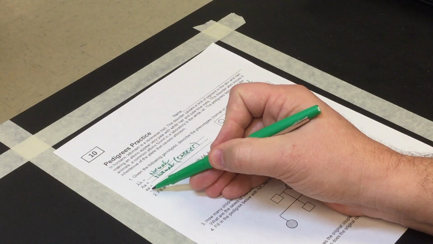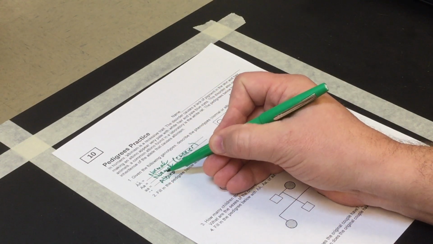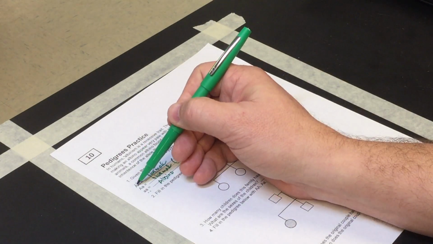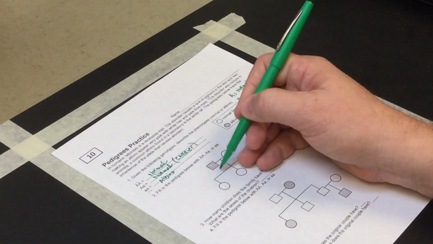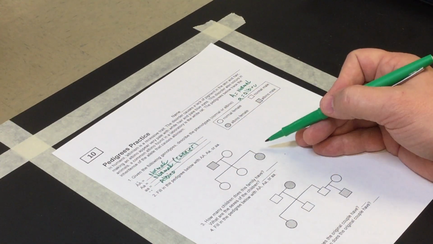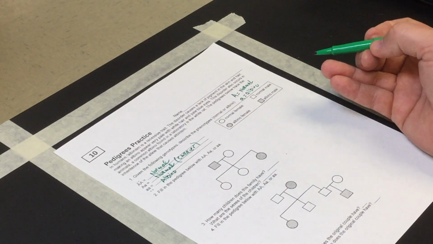And then, of course, if you're little a, little a, that means you are an albino. So based on that, big A big A, big A little a, and little a little a, you can fill out the trait below. Now remember, shaded-in shapes mean you actually have it.